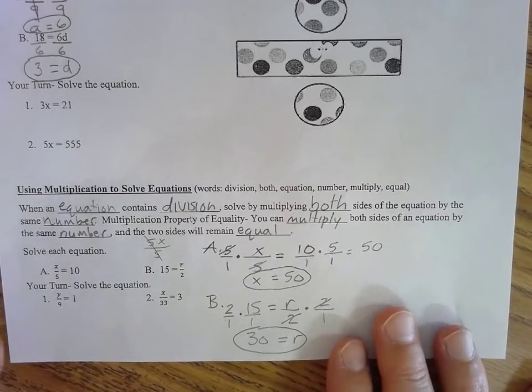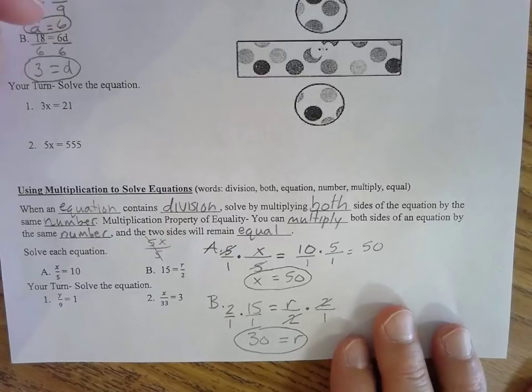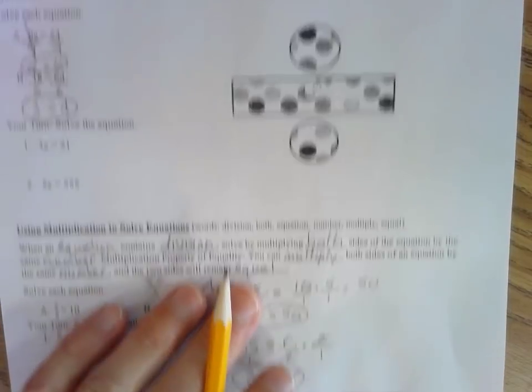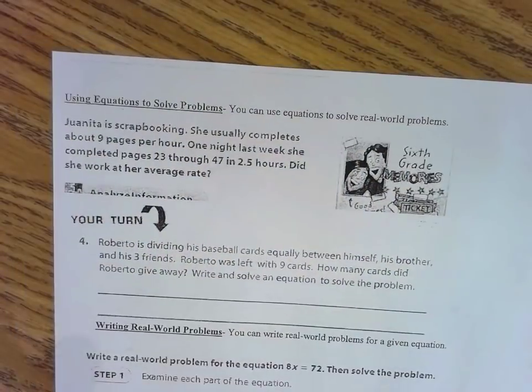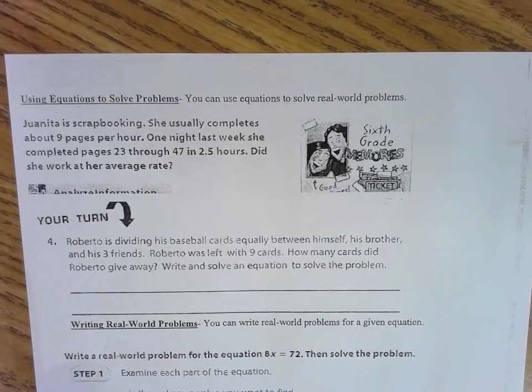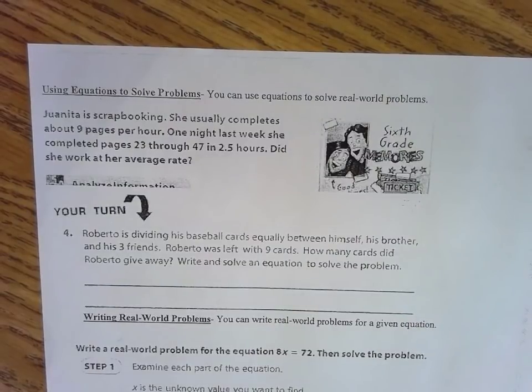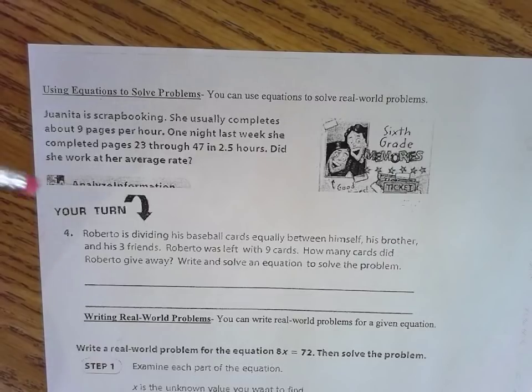Okay? Now, let's see here. I'm trying to think if I want to do some type of prize for people today. Let's look at the back here for a minute. Let's say if you can find a number 5 somewhere on your paper, let Mr. Hire know, and I'll try to get you some candy, okay?